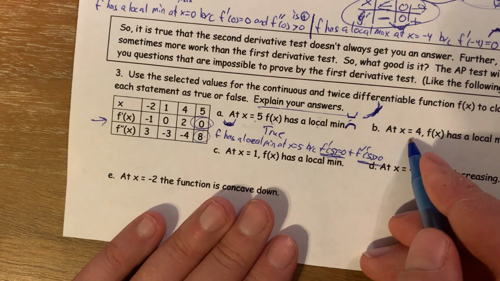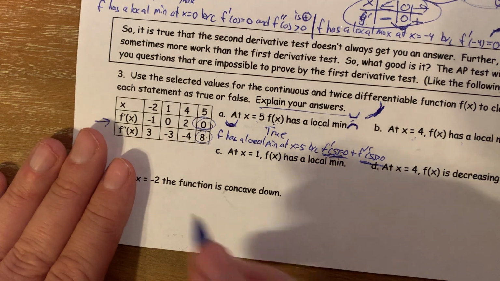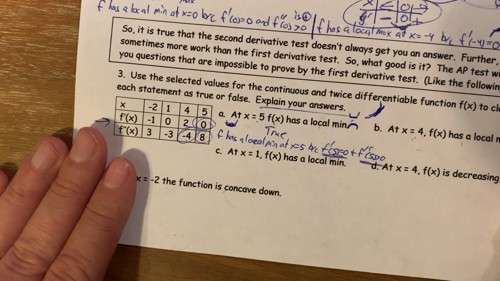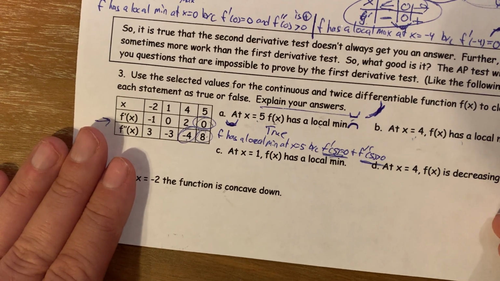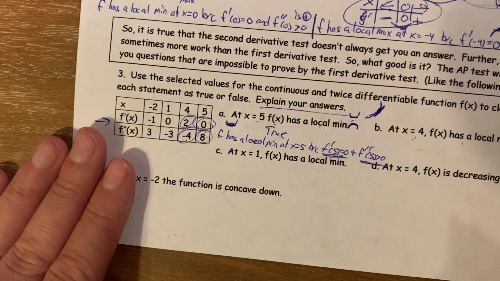Okay, at x equals 4, f of x has a local max. Is that true or false? Well, here I see that the second derivative is positive, so it's concave down, but the slope is not 0. The slope is 2, so we must be on this part of a concave down shape, and there is no local max or min. If the derivative isn't 0 or undefined, you're not going to have a max or min.